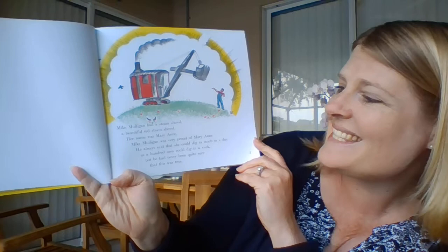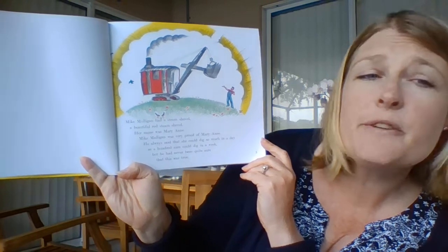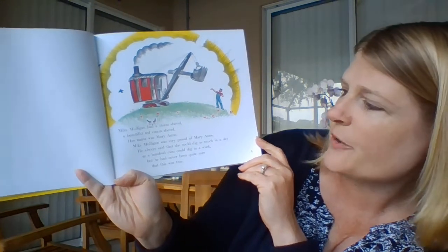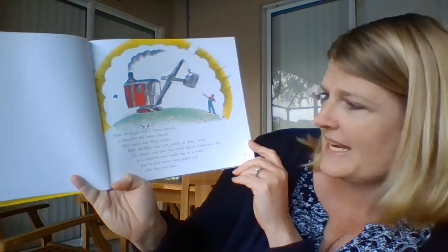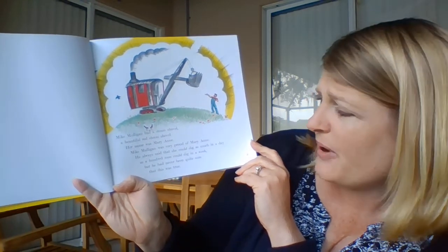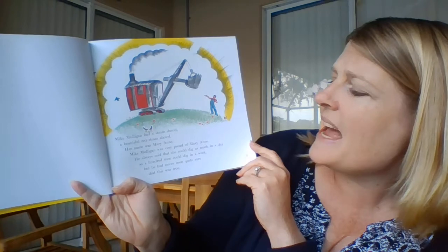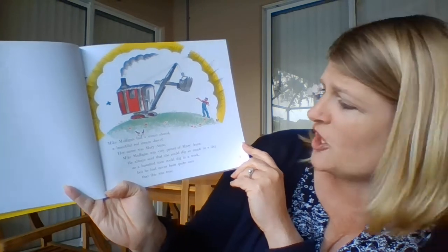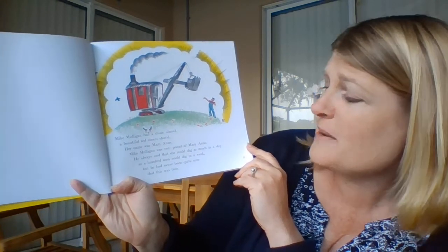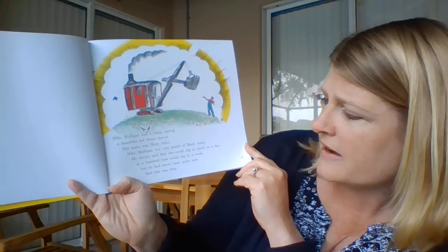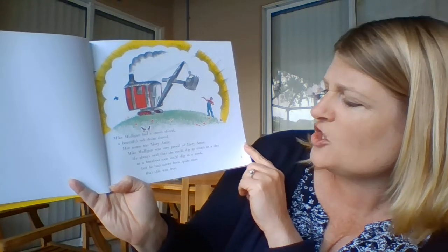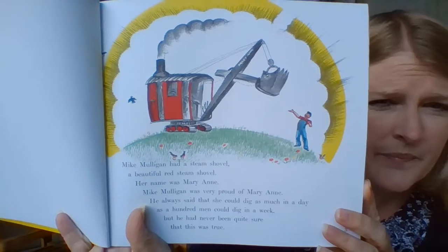Mike Mulligan had a steam shovel, a beautiful red steam shovel. Her name was Mary Ann. Mike Mulligan was very proud of Mary Ann. He always said that she could dig as much dirt in a day as 100 men could dig in a week, but he had never been quite sure that this was true.